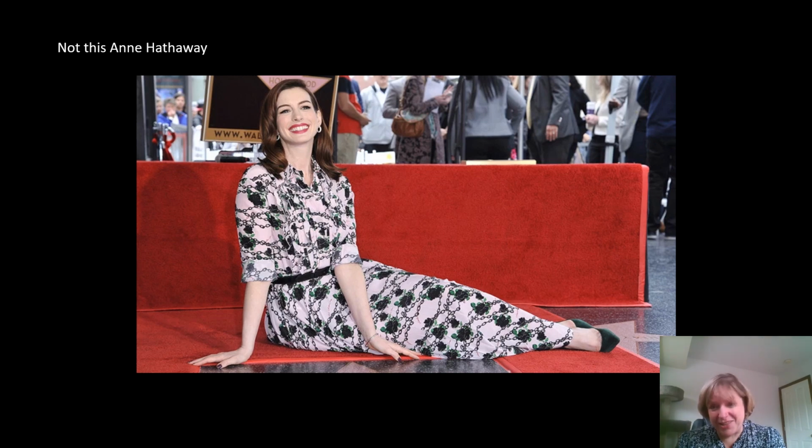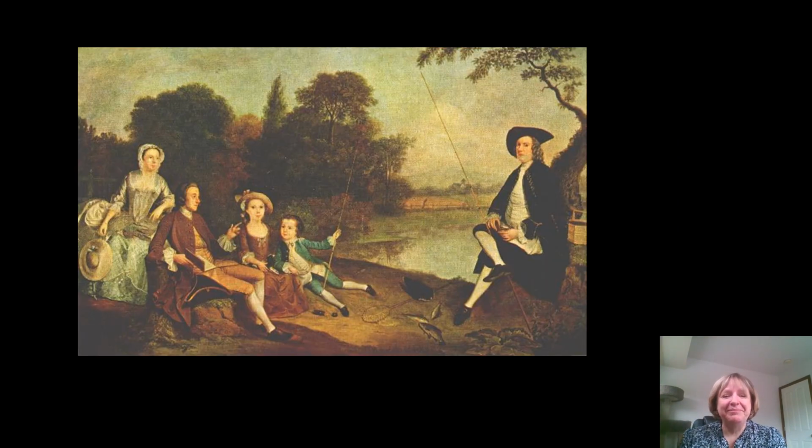This is not the Anne Hathaway that he married. I just put that in there. So this is the picture of the happy family. William and his wife and their kids, Susanna and Judith and Hamnet. And Judith and Hamnet were twins that came the year after Susanna was born.